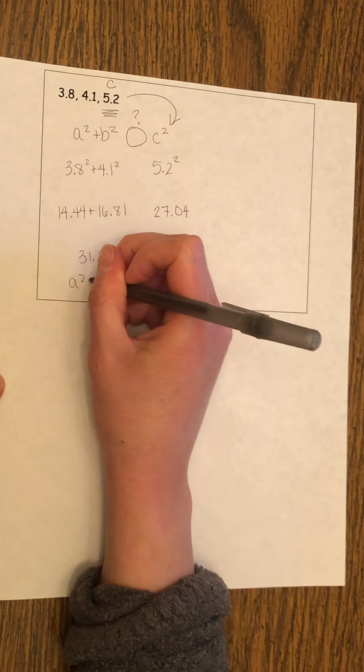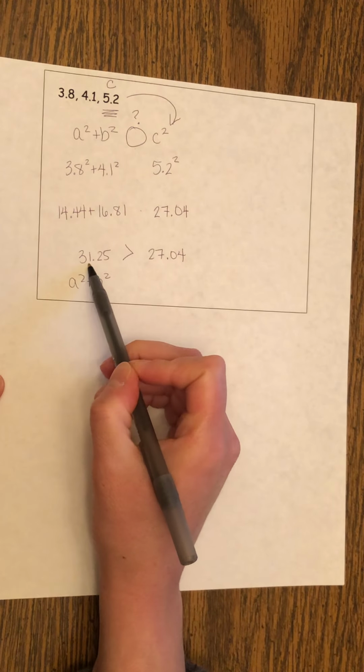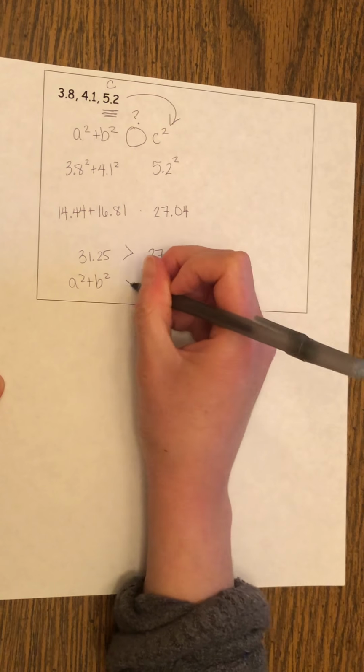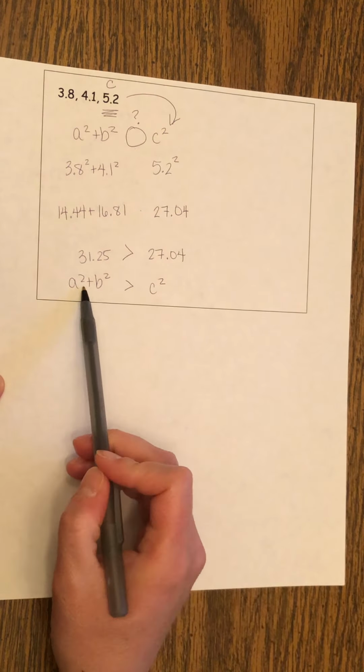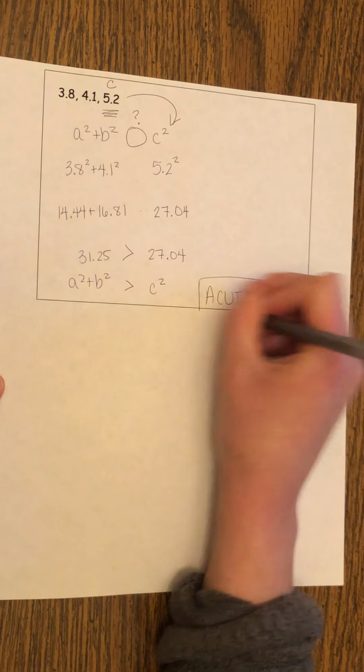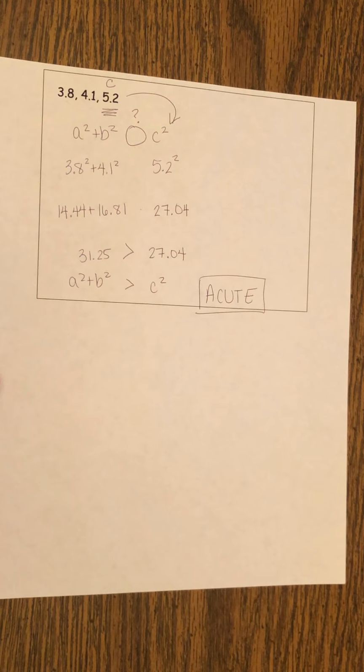And the 31.25 came from the a squared plus b squared. This was the c squared. So in this problem, a squared plus b squared was greater than c squared. If that happens, you have an acute triangle.